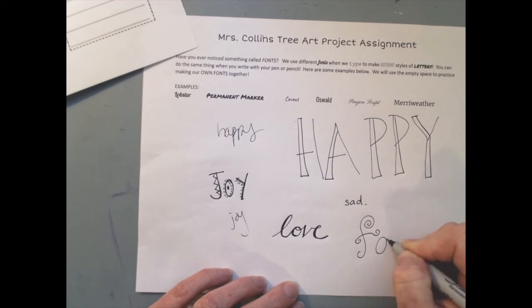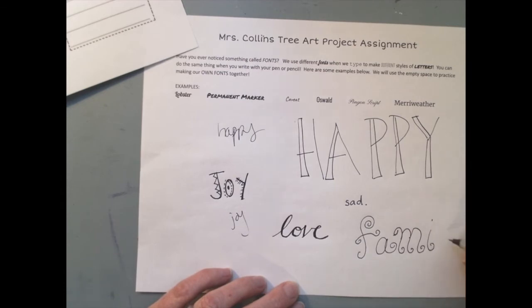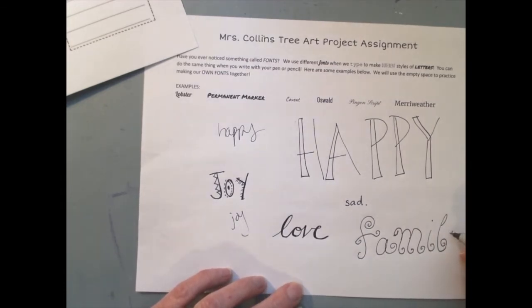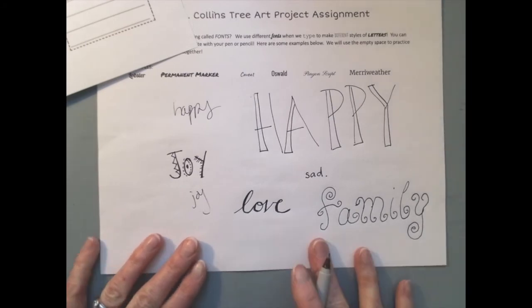I'm going to do the word family. And I like my family. I think they're a little goofy, so I'm going to make it kind of a silly script with lots of curvy things. Let's make sure I spell it right too. Keep an eye on me. When I do too much, I tend to misspell words. Okay, that's another fun way to do words.